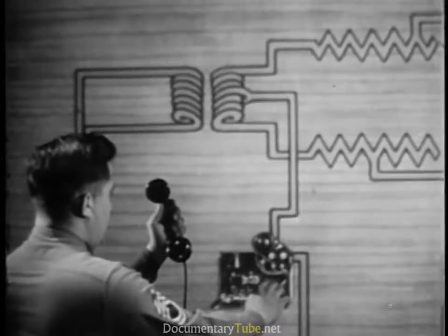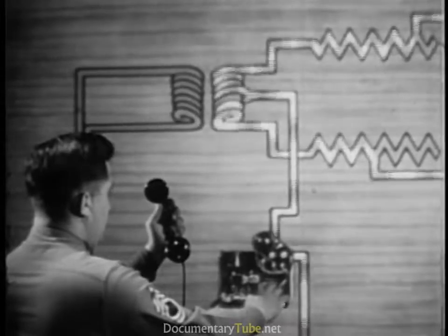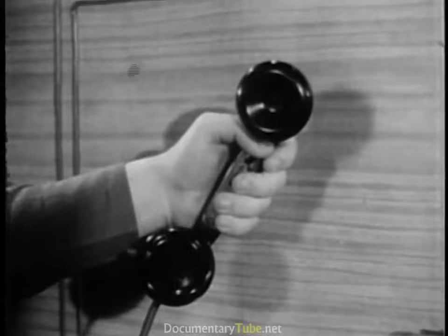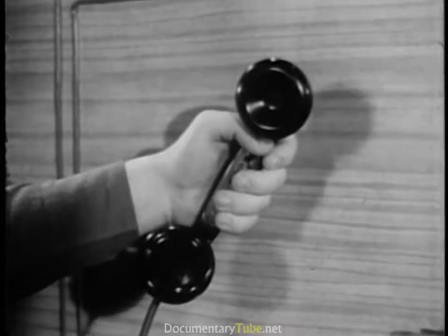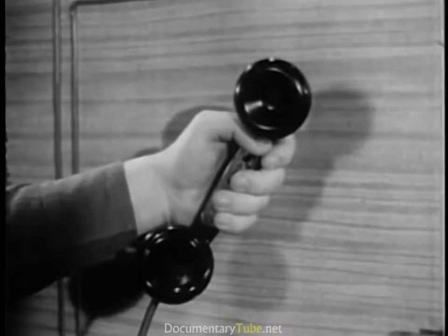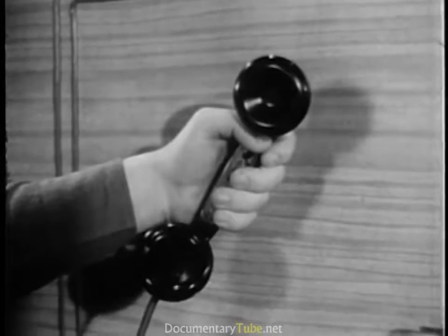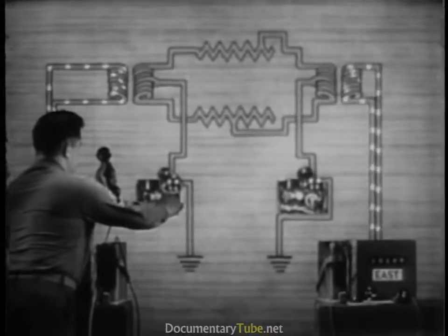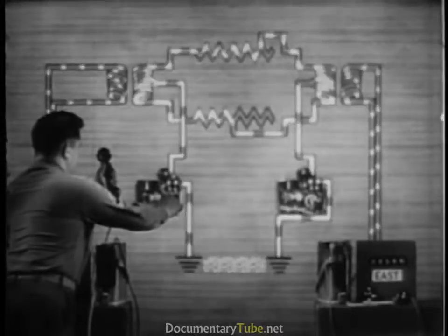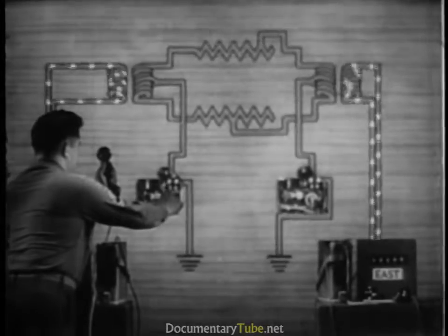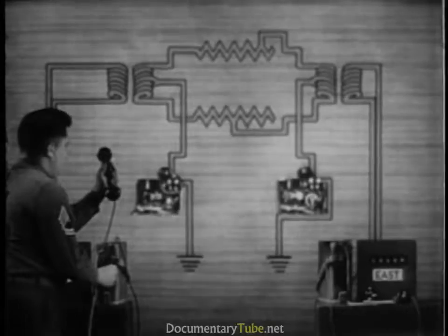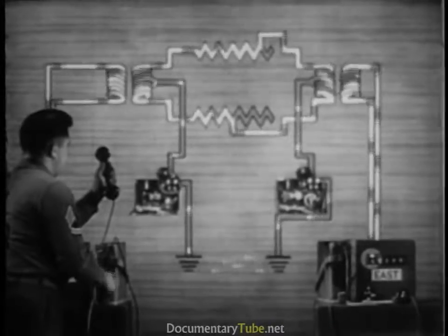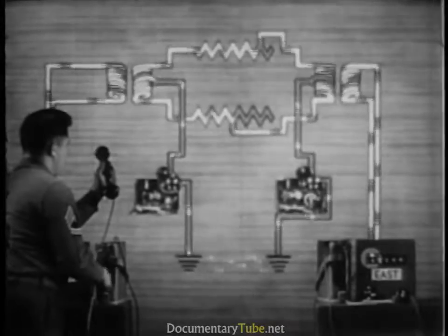These are called key thumps. Other than being an annoyance, they do not affect telephone communication. And both ringing and voice current get through without interfering with the telegraph.